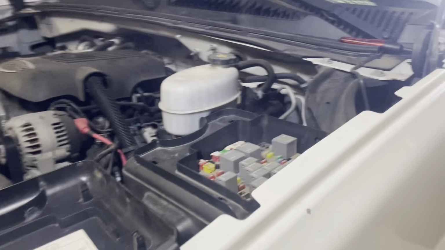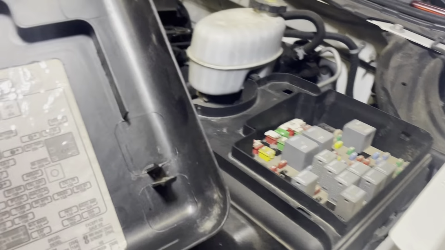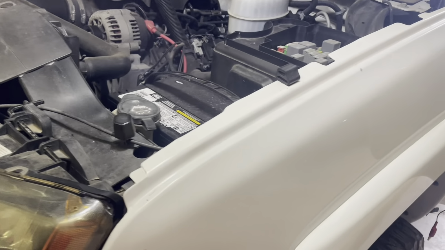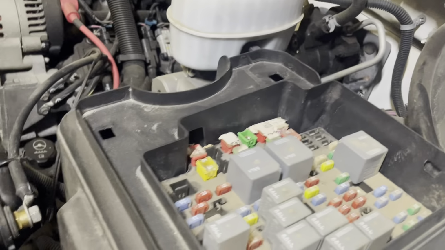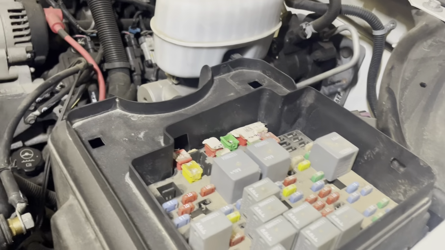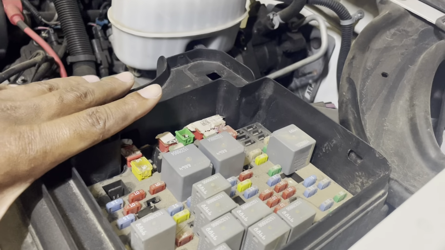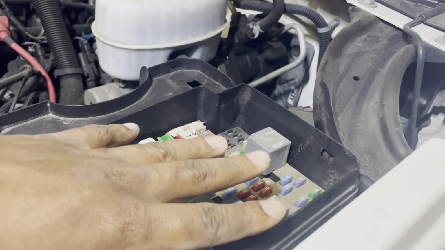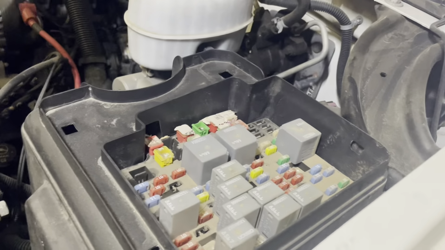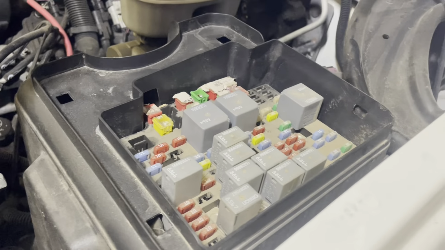All right, now I'm under the hood, and this is going to be the same for any 06 to 09 Silverado, Tahoe, Suburban, Denali, Yukon, and any of those GMC models. Underneath the hood, on the driver's side, there's going to be a big fuse box, and this fuse box has fuses and relays that run the engine, some dash components, and some of the electrical components underneath the hood.